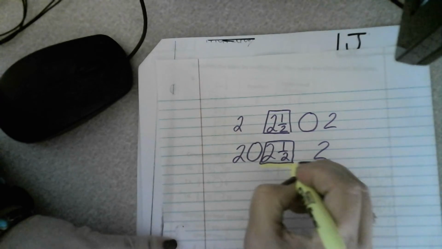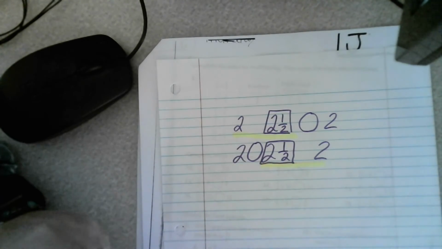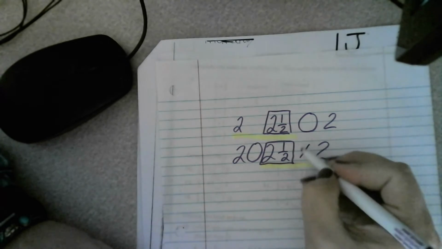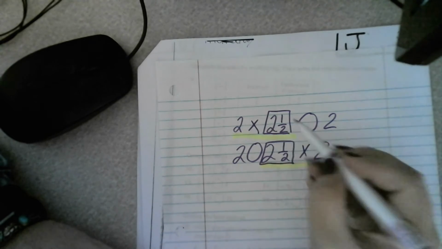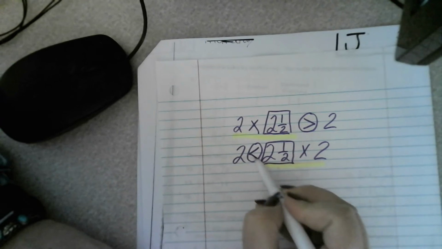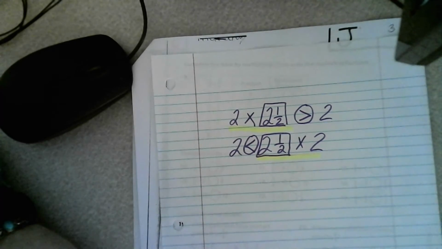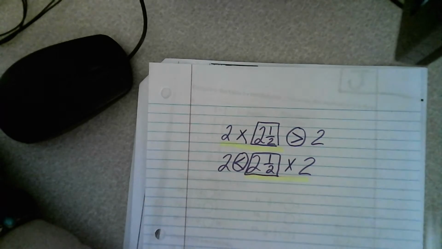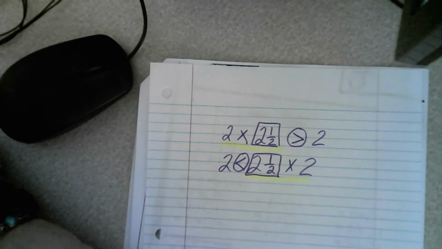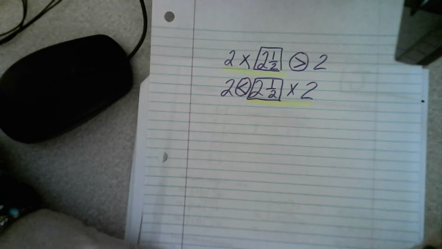Okay? So here it's this side. Here it's this side because there would be a multiplication sign here. So on this one, it's going to make that side greater. On this one, it's going to make that side greater. Okay, so it's all in how you write it. I prefer this method, but it's all in how you write it.